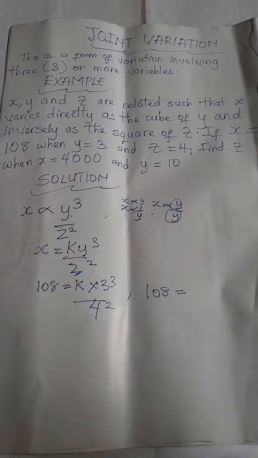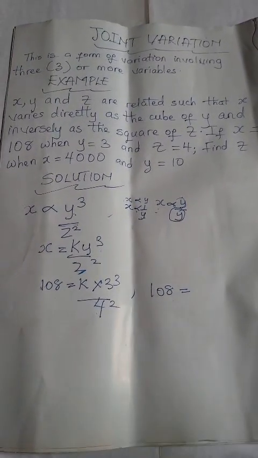But the most common one I've seen, and they usually set in WAEC, JAMB, and all those external exams, comprises three variables. That's the one I've seen most. So let me just move straight. Since we've understood the meaning of joint variation, let's move on to the example under it.